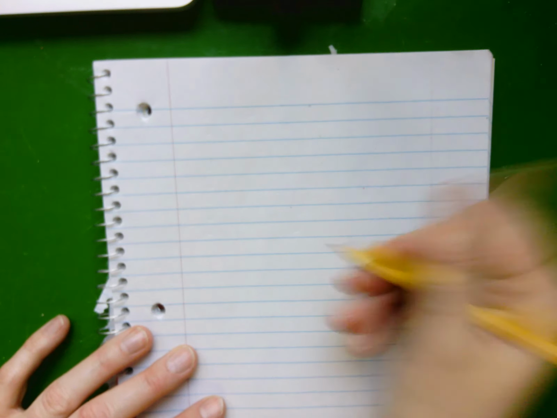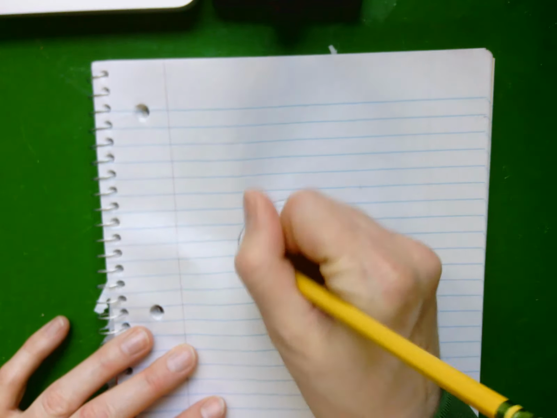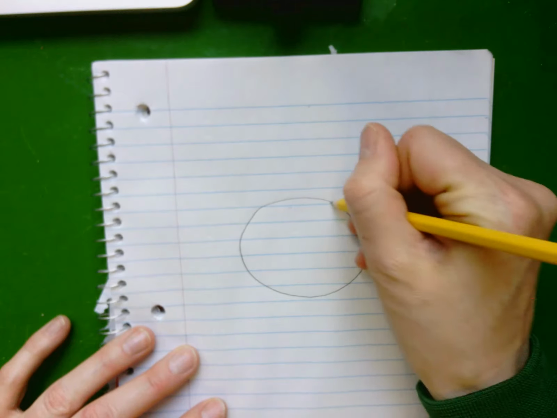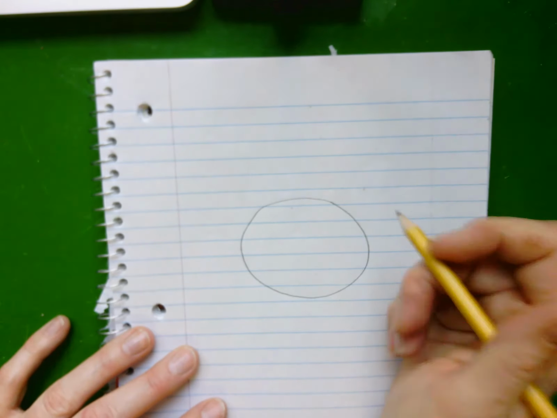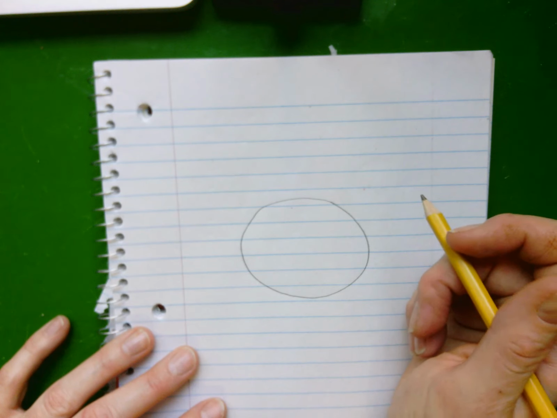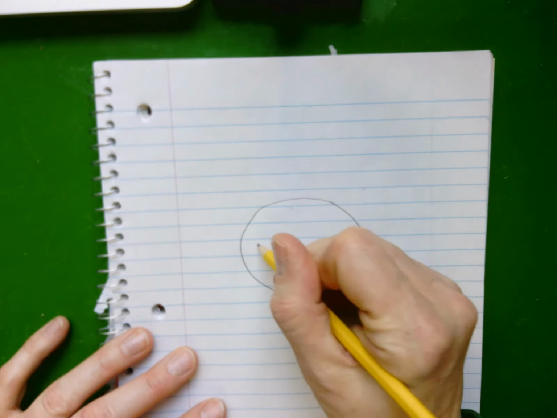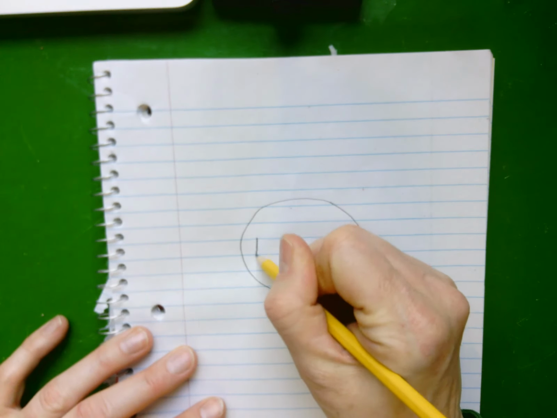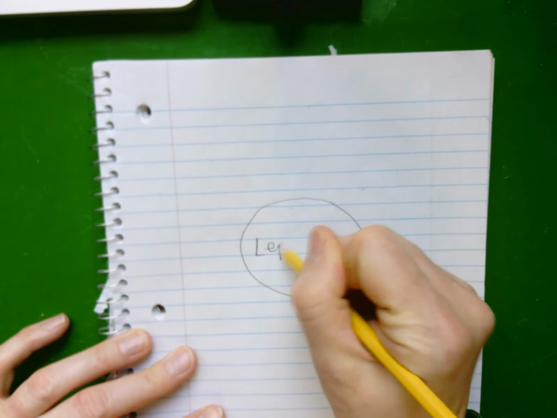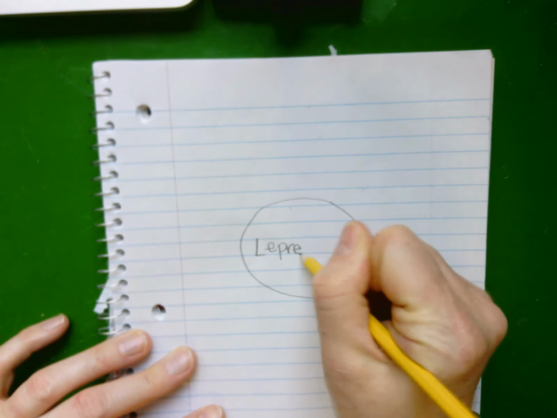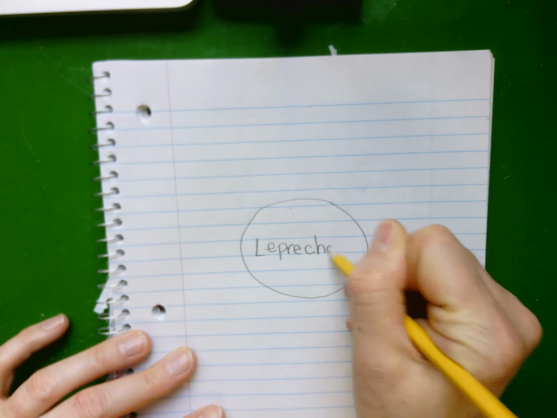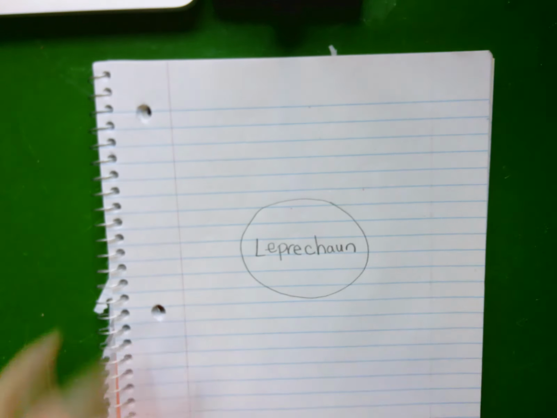I'm going to draw a circle here. We were talking about those leprechauns, so maybe we could put leprechaun in the middle. So I'm going to write leprechaun. And if you need to pause it right now so you can look at how to spell leprechaun, that would be a good time to do that.